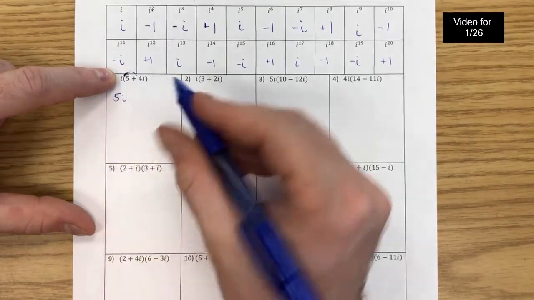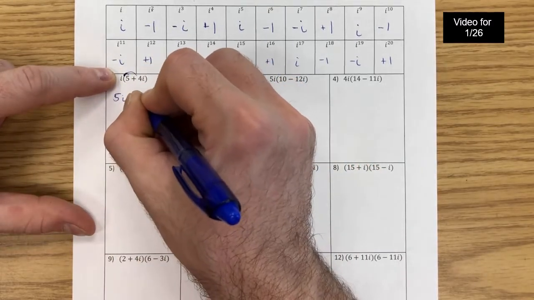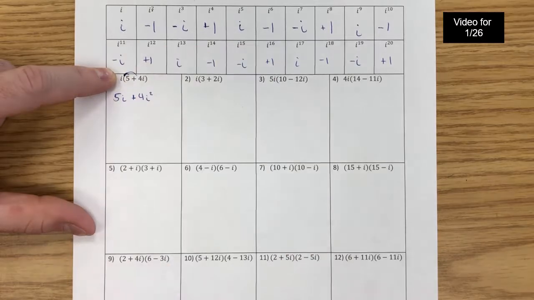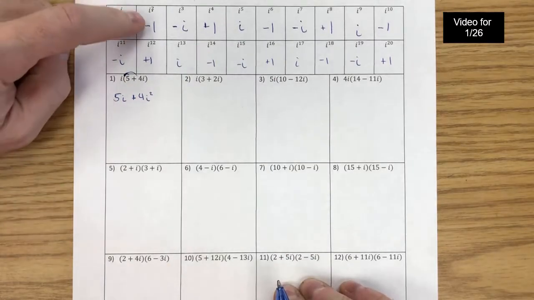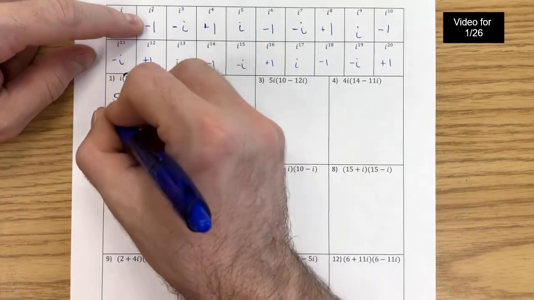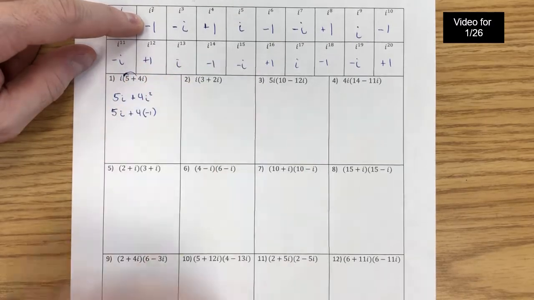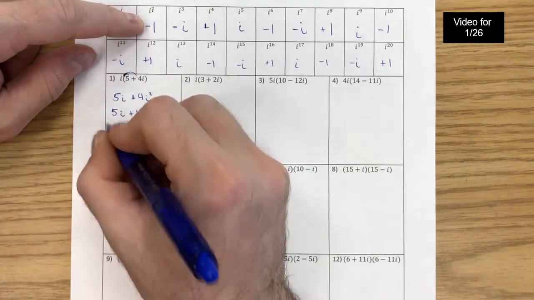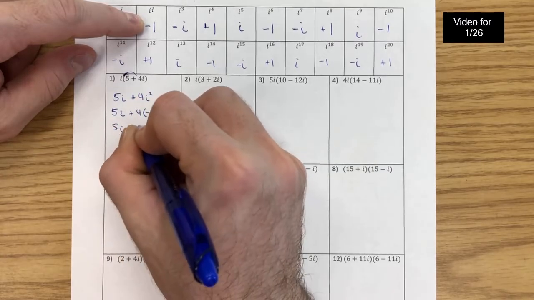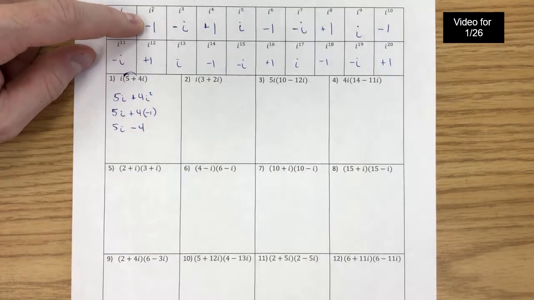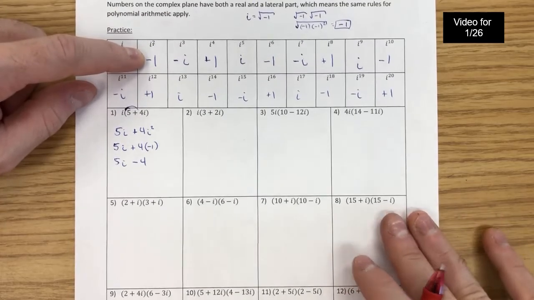The big thing that happens here is when I multiply it, I'm going to get plus 4i squared. And as we've just discussed, what is i squared? -1. So it's actually 5i plus 4 times -1. So 5i minus 4.